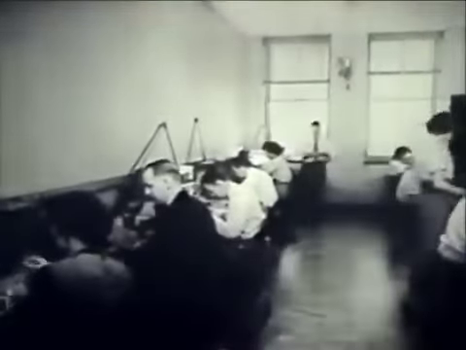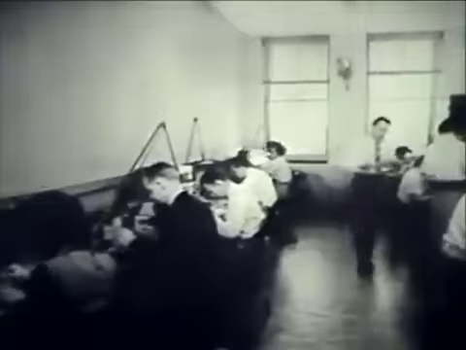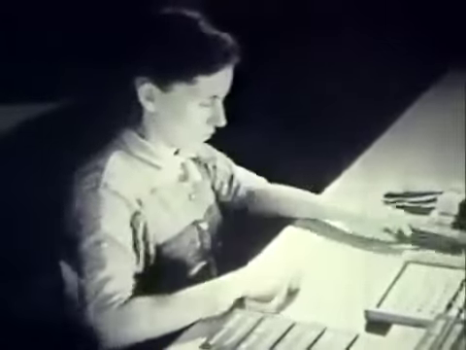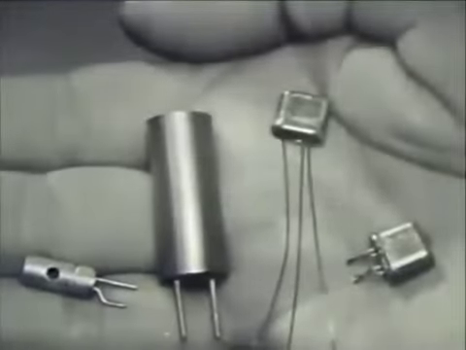And research goes on to make it still more useful. Many new and improved types of transistors have followed the early models, but transistors are no longer just an experiment. Here, they are being produced at the Allentown, Pennsylvania plant of Western Electric, the manufacturing and supply unit of the Bell system. Different types for different purposes.